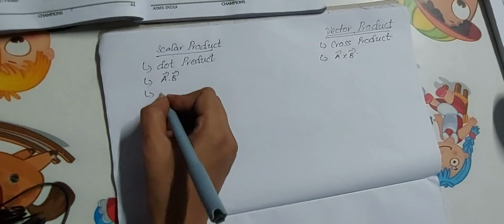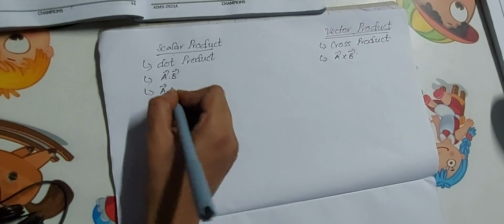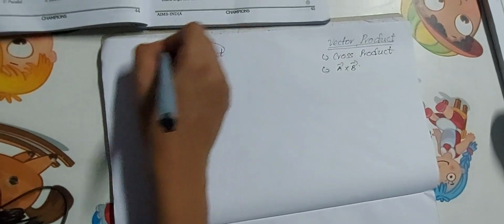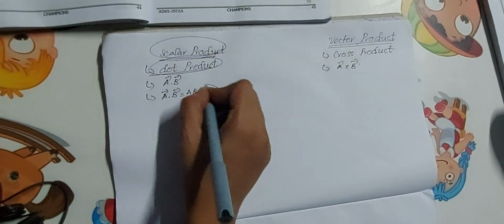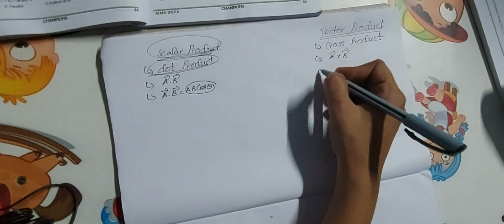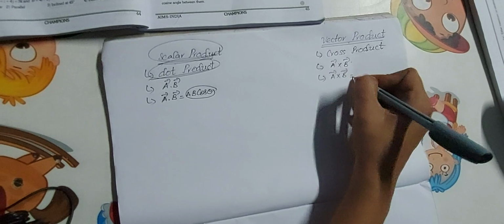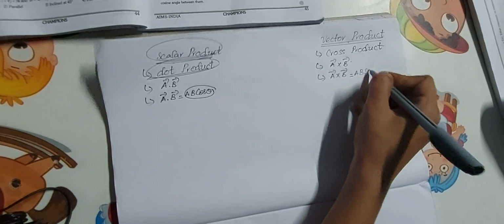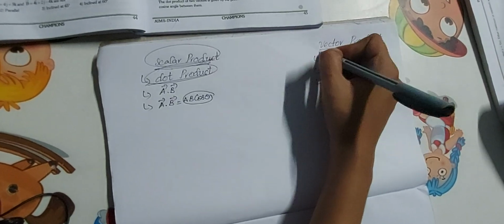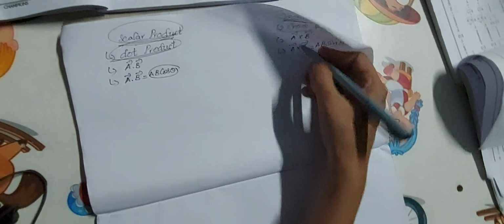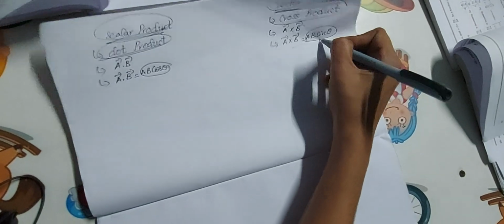We have learned in the earlier video that a bar dot b bar is equal to ab cos theta. Please remember, under the scalar product or the dot product, we need to consider cos theta. Coming to the next, a bar cross b bar. Here we have ab sin theta. So remember this: in the vector product, or cross product, we take ab sin theta. Here we have to use the sine value.